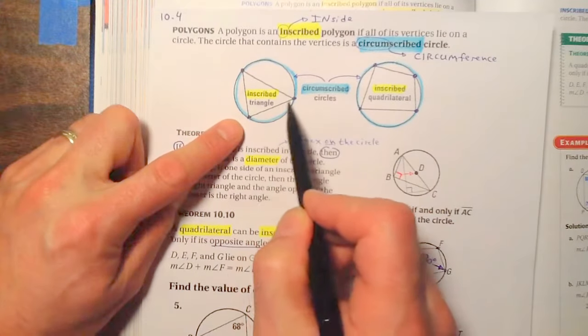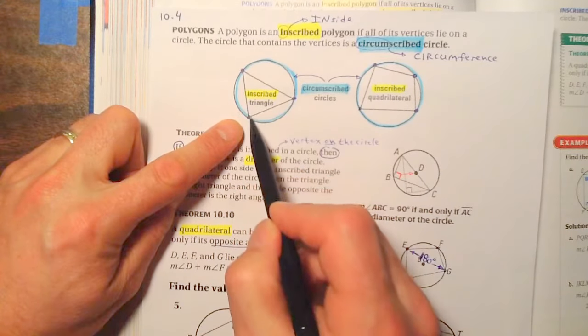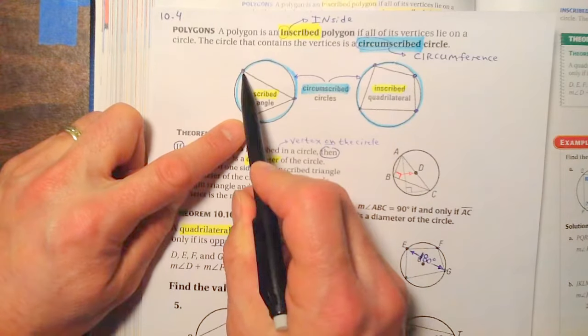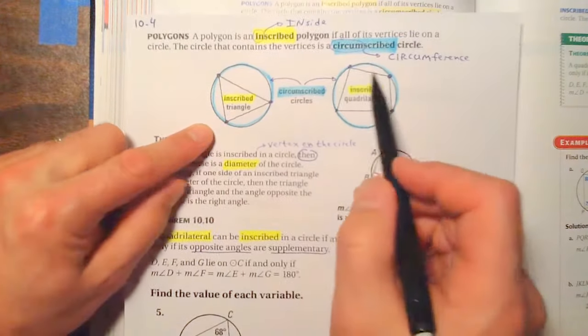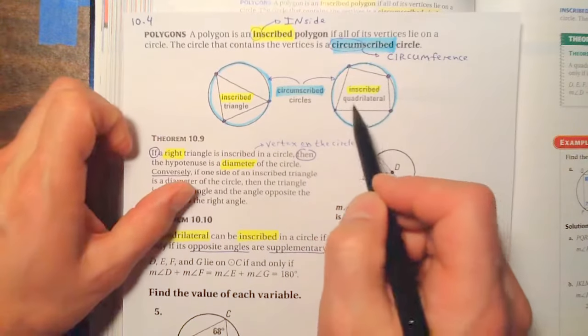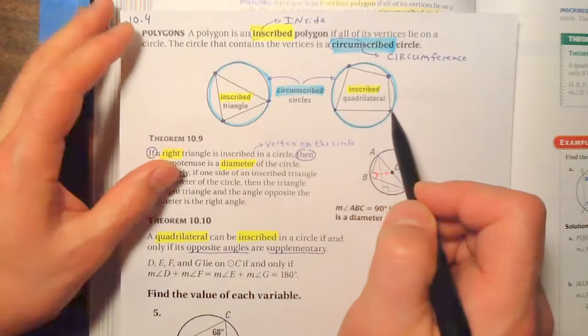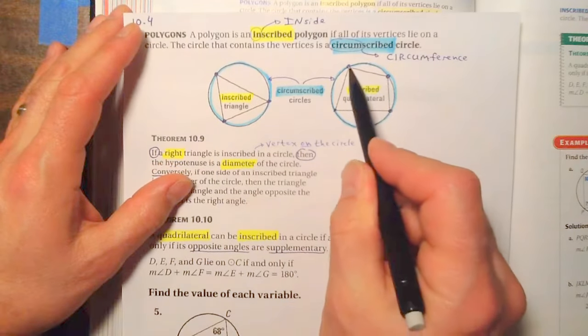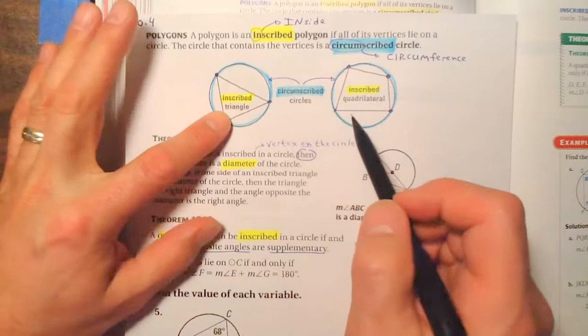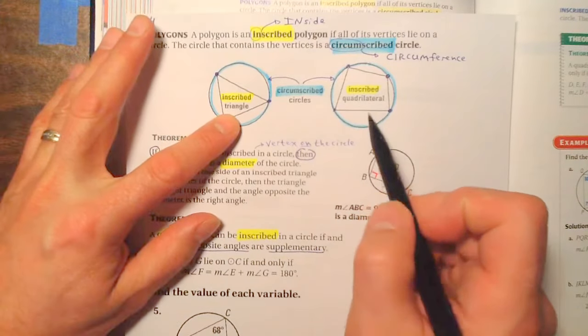So this is an inscribed polygon since all of its vertices lie on the circle. And this also is an inscribed polygon. In this particular case, it's an inscribed quadrilateral, because each of its vertices lie on the circle. So those are inscribed polygons.